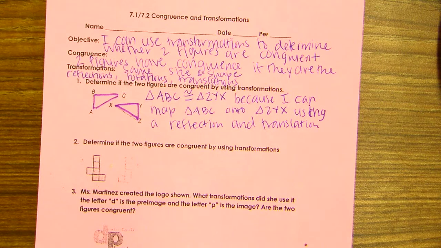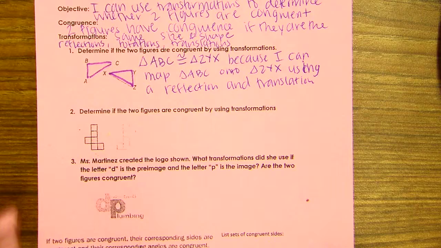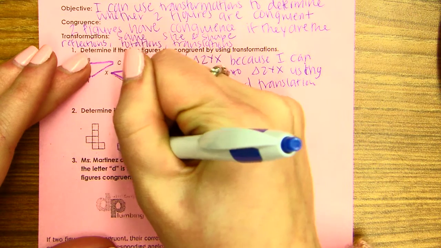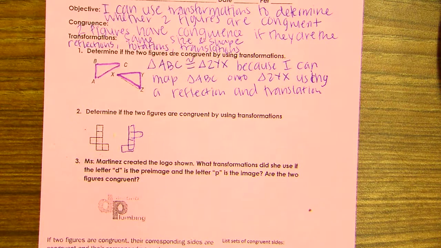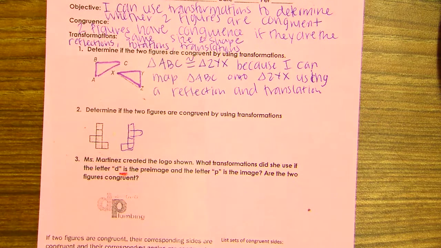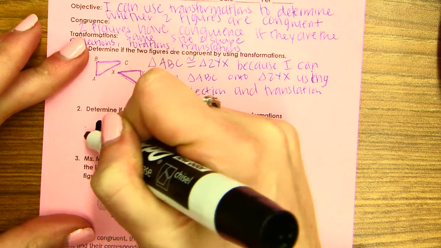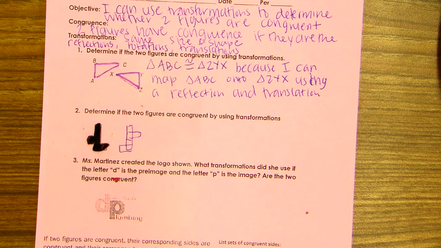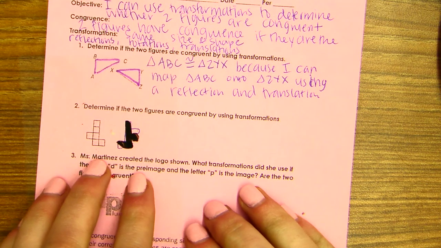it would be the same shape. Number 2, determine if the two figures are congruent using transformations. I'm going to darken this one because you can't really see it. It looked like this. So I'm going to trace the one with my marker the best I can. That's pretty close. Okay, let's see. First, let's try reflecting it. If I reflect it, it will not match up.